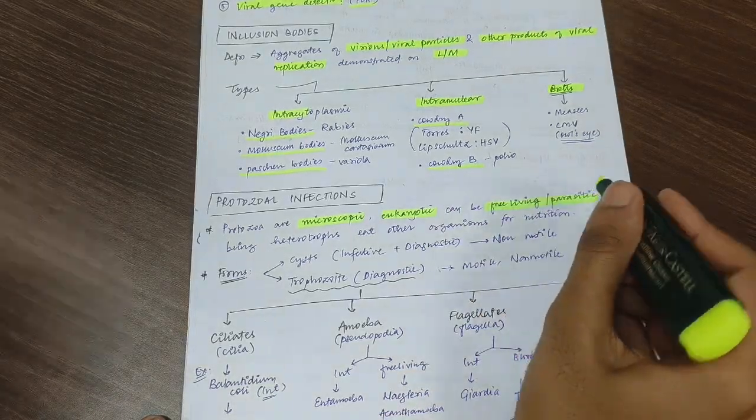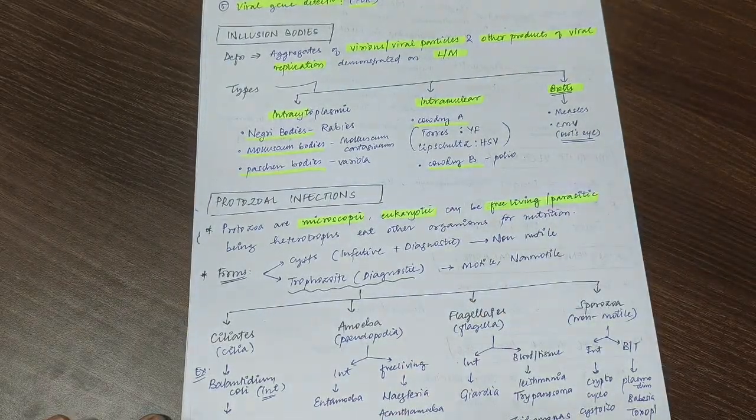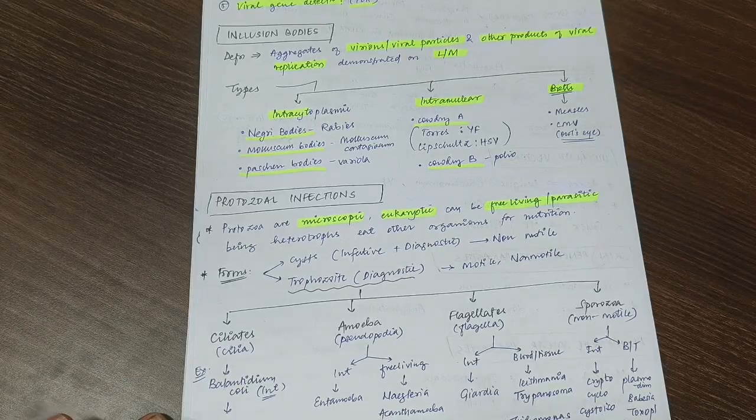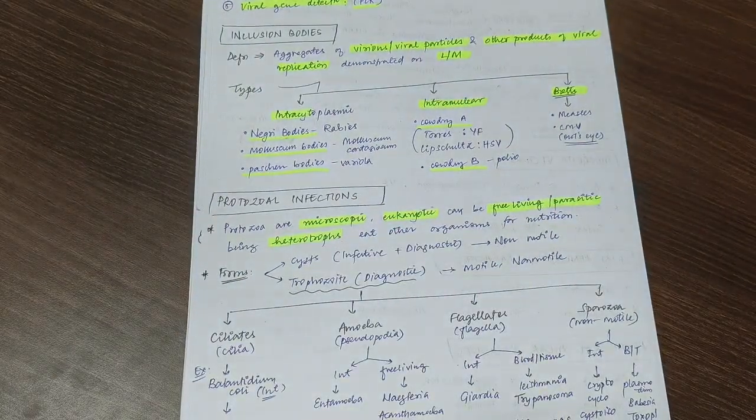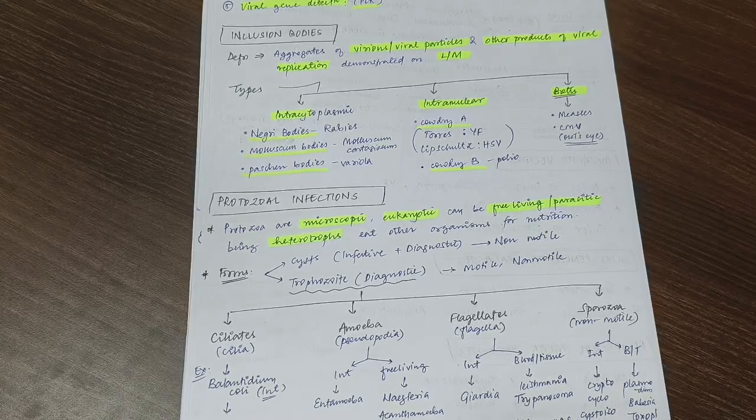They can be free living or parasitic, and they can be heterotrophs. What are heterotrophs? They feed on other organisms for their nutrition.